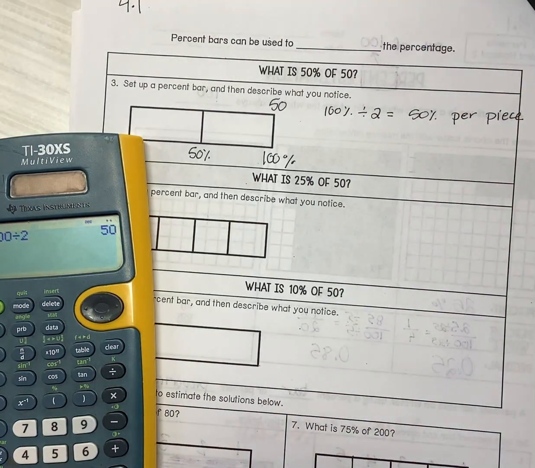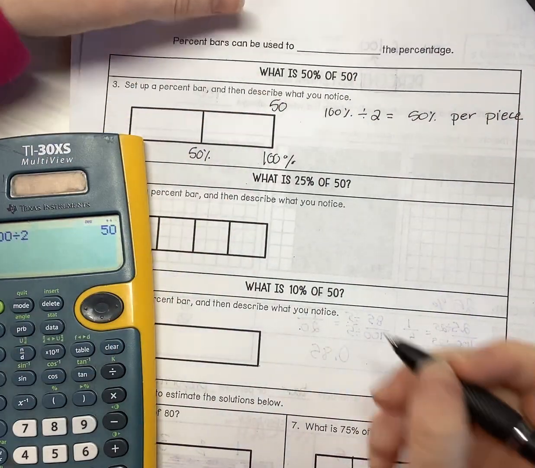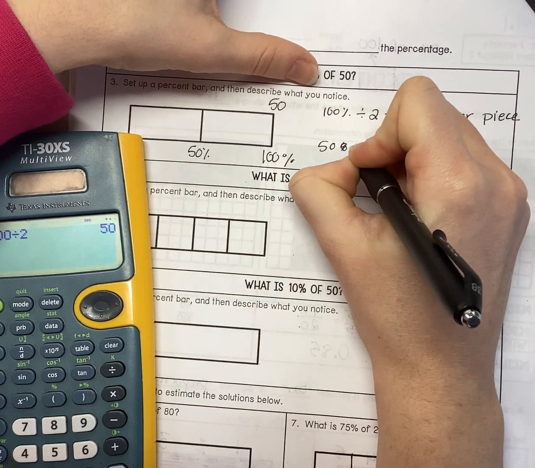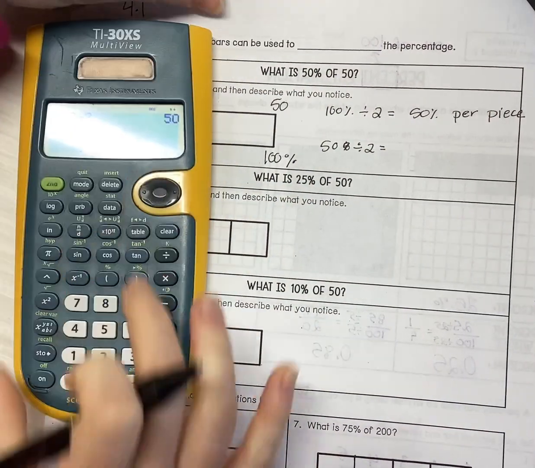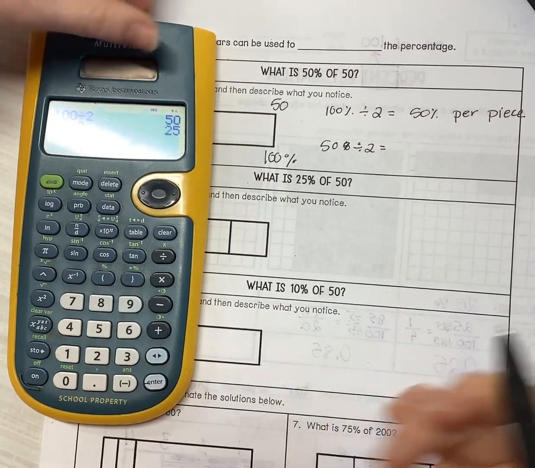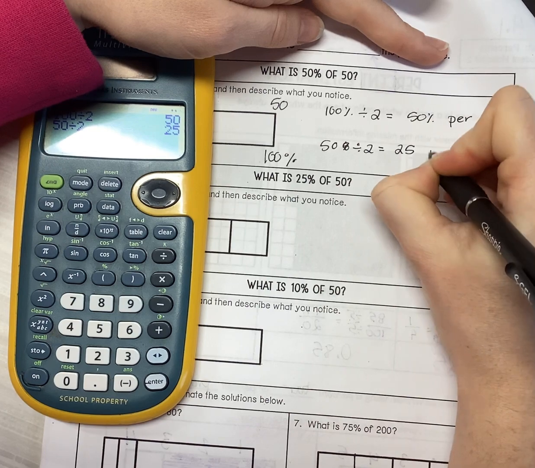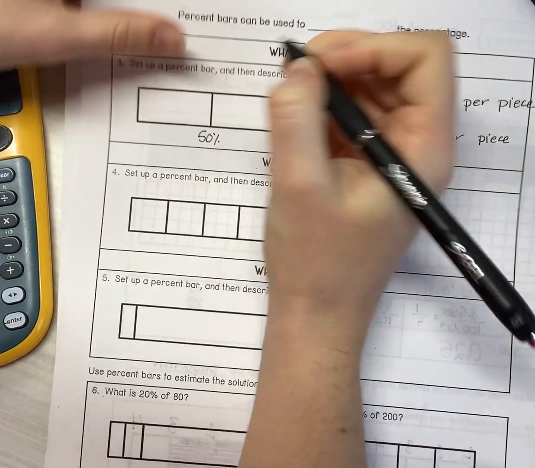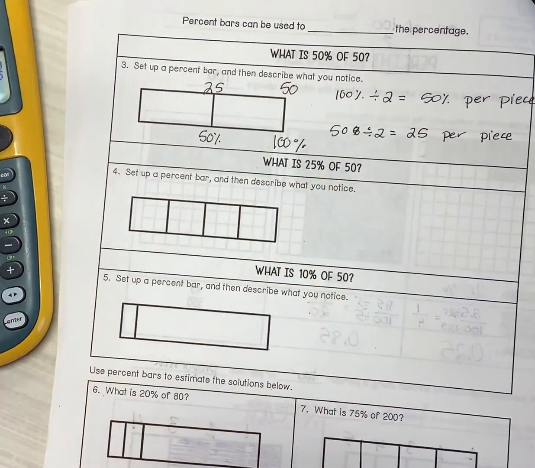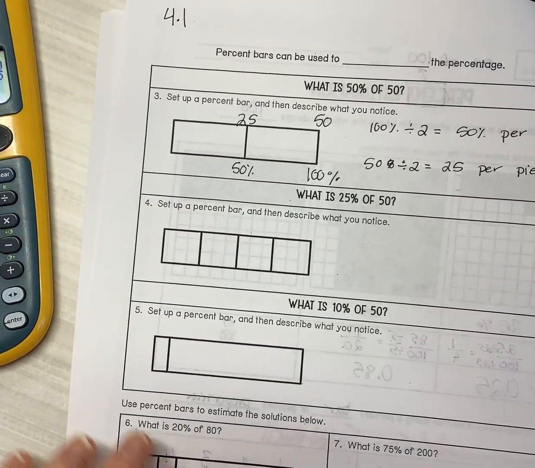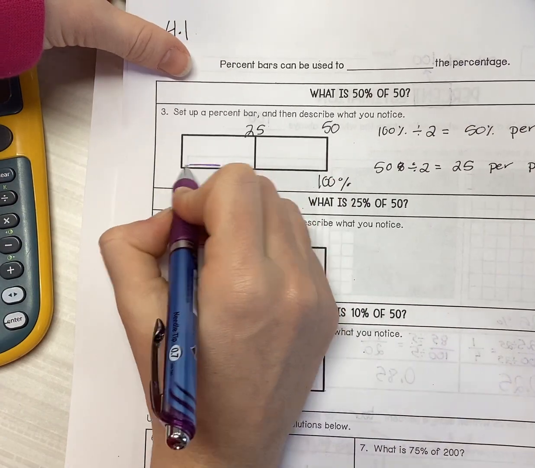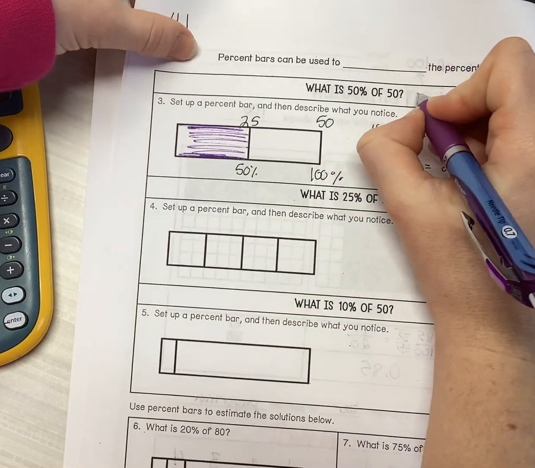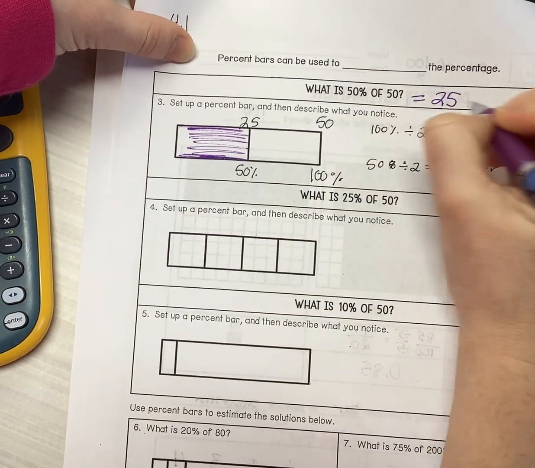So then I need to apply that same thing to 50. If I take 50 and I divide it by 2, that gives me 25 per piece. So 50% of 50 is 25. All right, so we color it into 50%. That's 25.